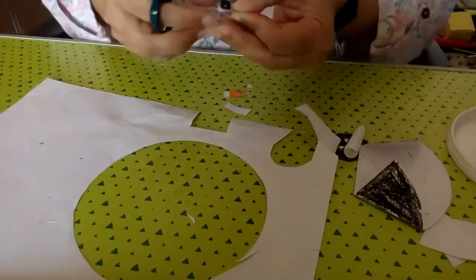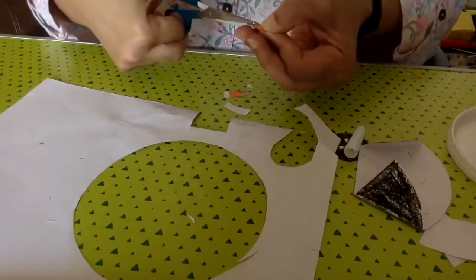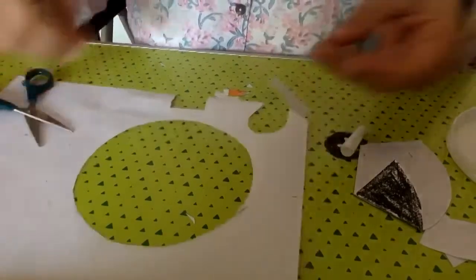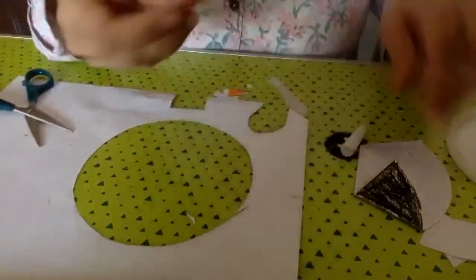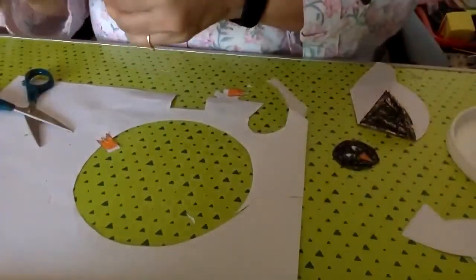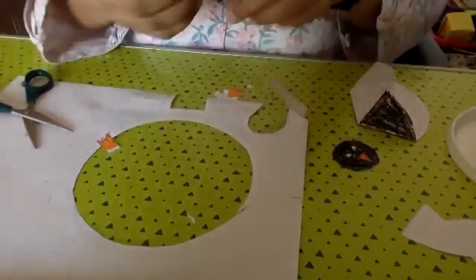Be careful when you cut. Yeah. Now what we will do is put the legs and the face onto the penguin's body.